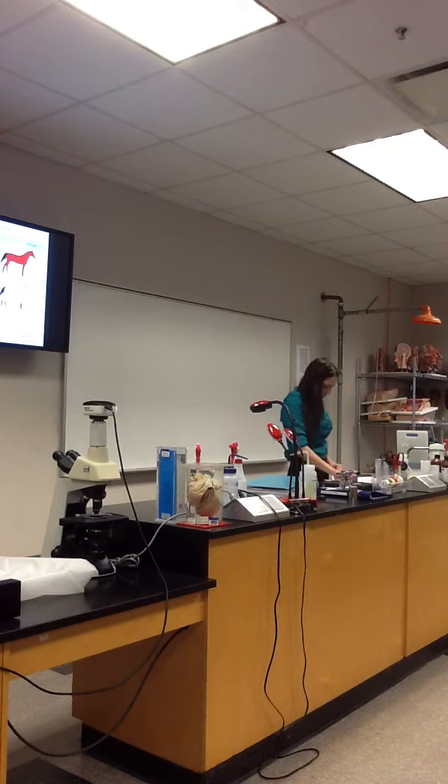We're going to compare the plant's color. Is it either green or yellow? And its height. Is it short or tall? Okay. So those are the two traits that we'll put in our Punnett square.